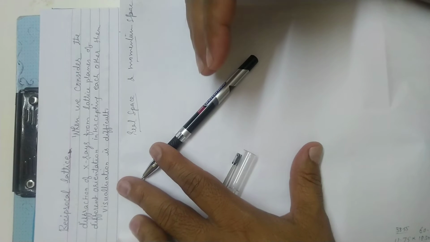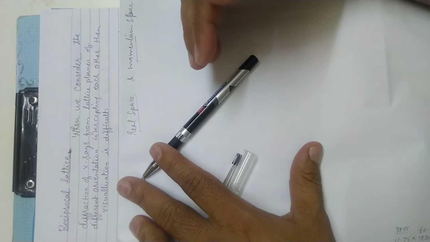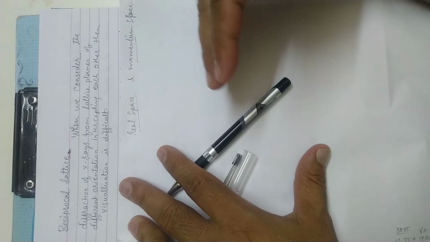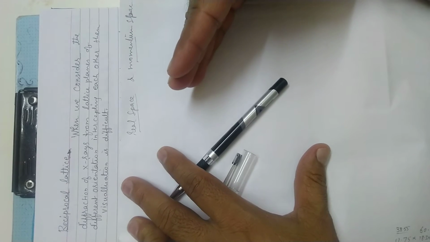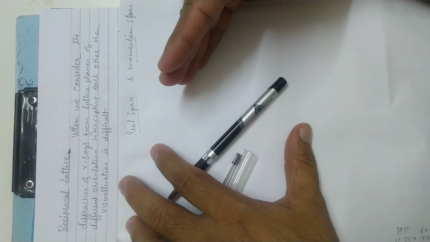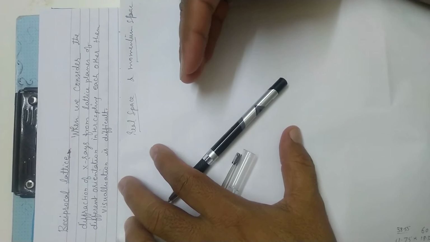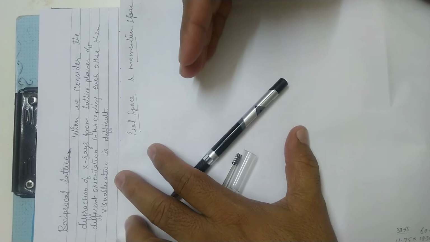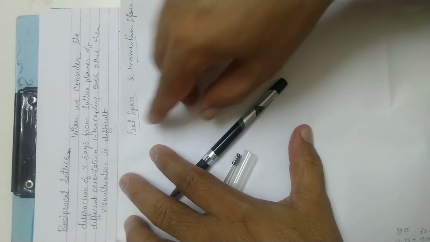It means sometimes a single beam of X-ray that is monochromatic can produce simultaneous diffraction from differently oriented planes of the crystal, and those diffraction patterns might be overlapping with each other, and we cannot get the proper information which we are seeking.